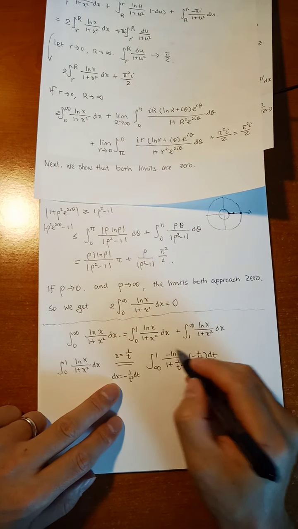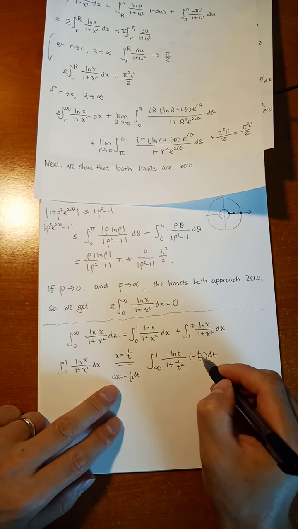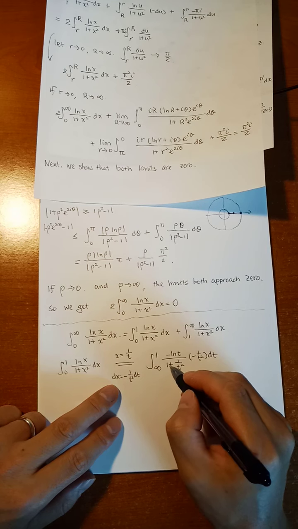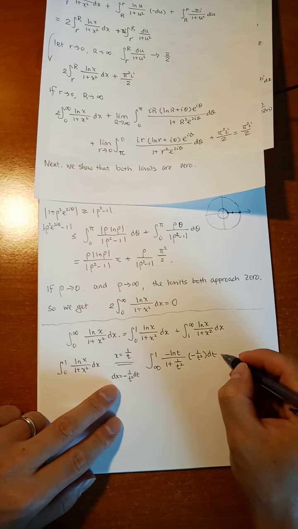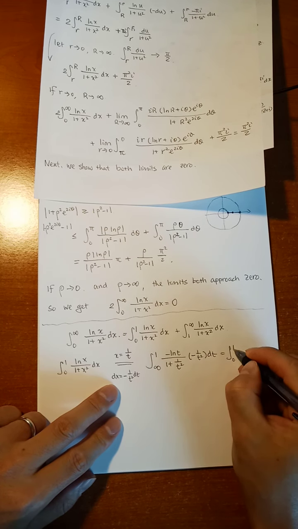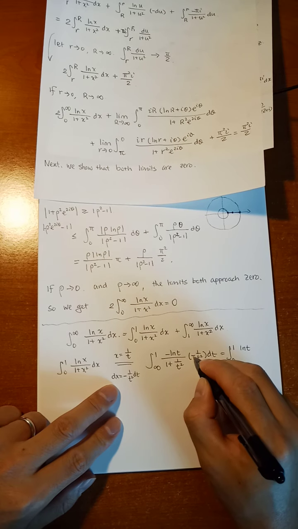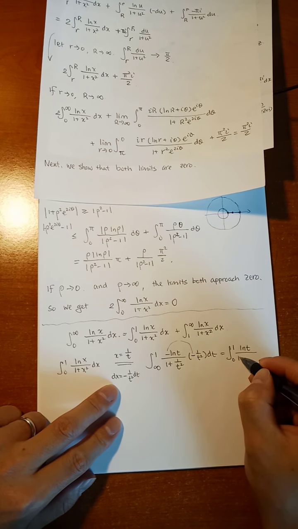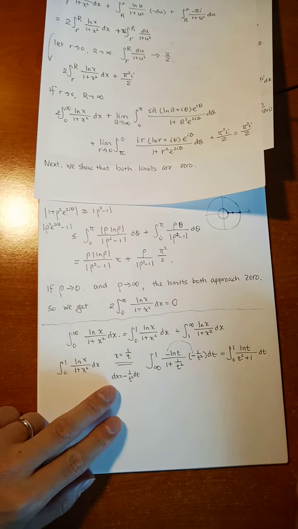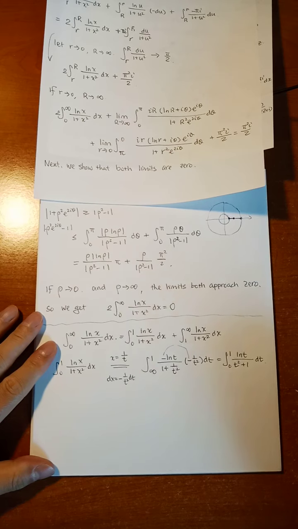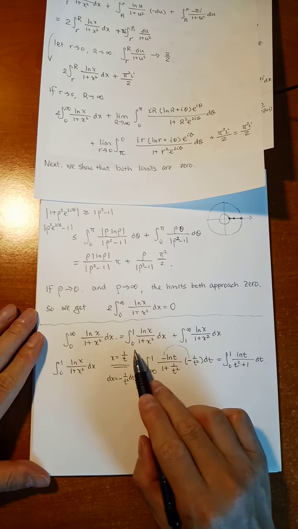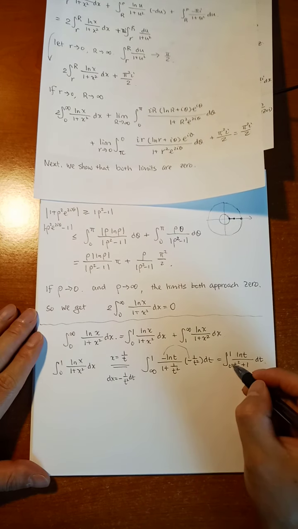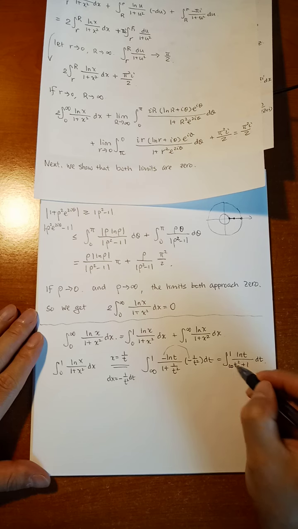That's a dx. Cancel the negative sign. This t squared is multiplied by 1 plus 1 over t squared. Remember, this negative sign, they are cancelled. Right? You see it? So you actually get this. But this one is not this one.